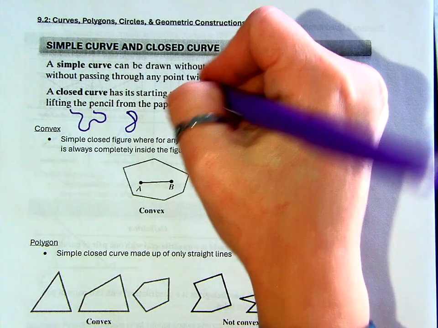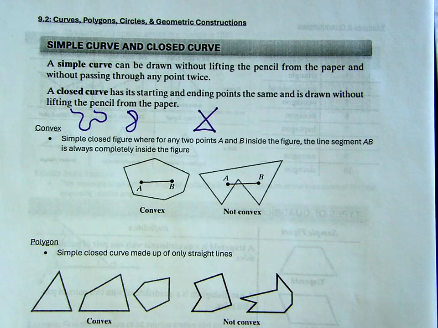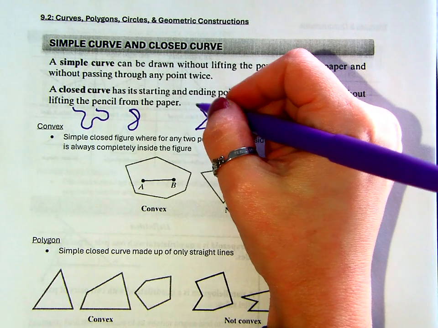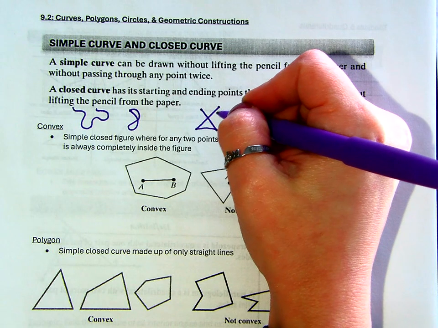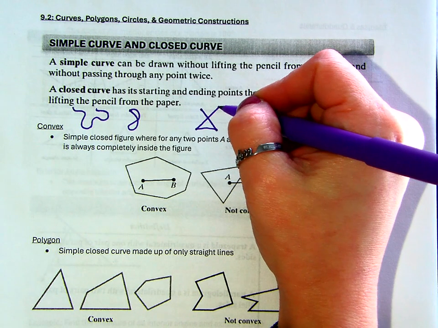You can also have things that are not simple and not closed. This one's neither, because it crosses, thus it's not simple, and these 2 points are not the same, my starting and ending point, thus it's not a closed curve.